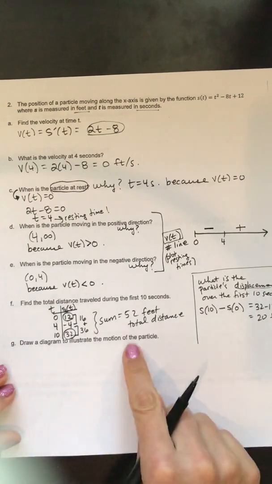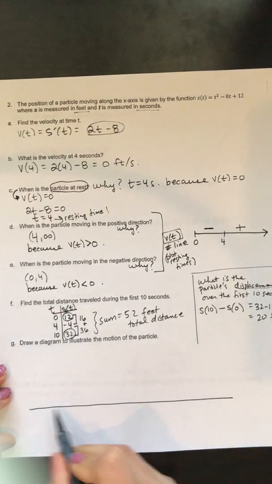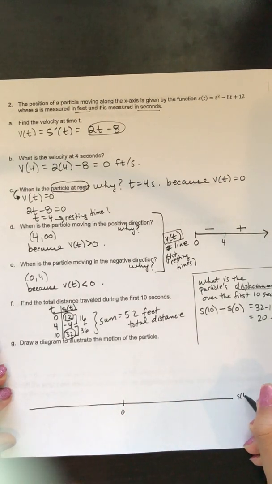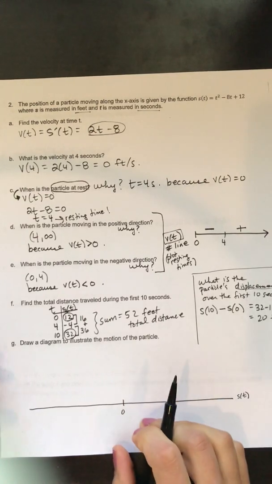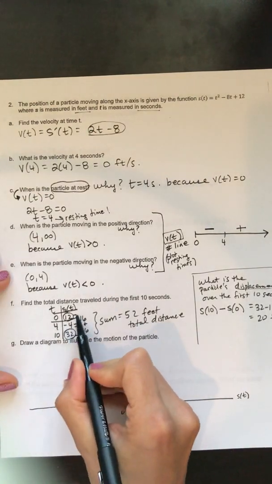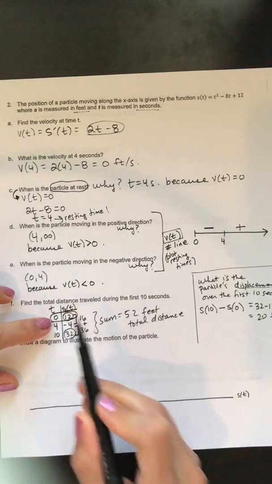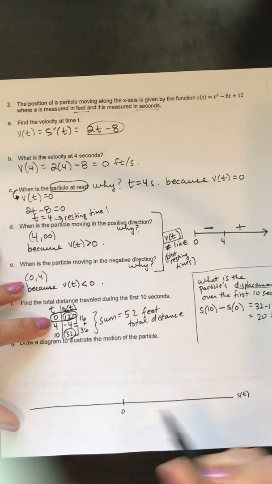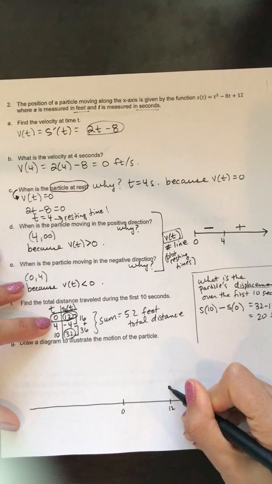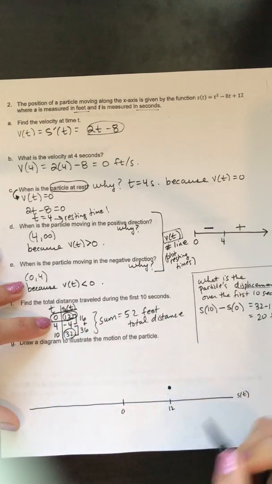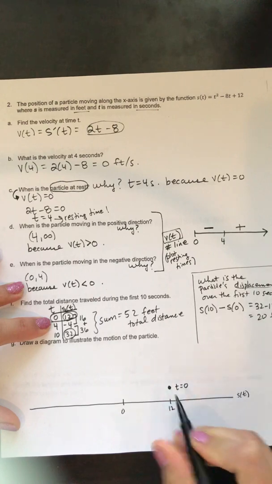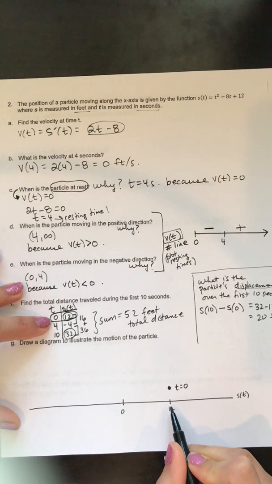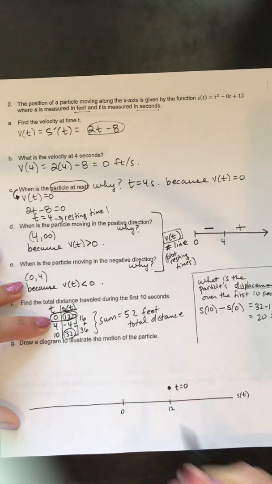All right, draw a diagram. Okay, so we have our x-axis. Here is position 0. And where are we? At time 0, we're at position 12. So my dot is not going to be above 0, because that would be a position of 0. So let's say this is 12. My first dot, and it's going to say t equals 0 next to the dot. This is where I begin. I'm starting on the x-axis at positive 12. I'm not starting at the origin.